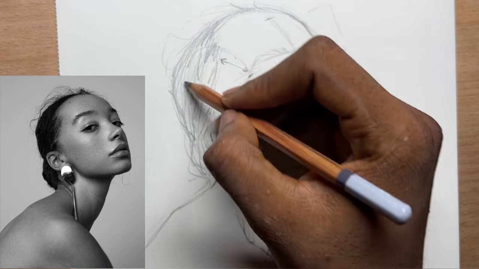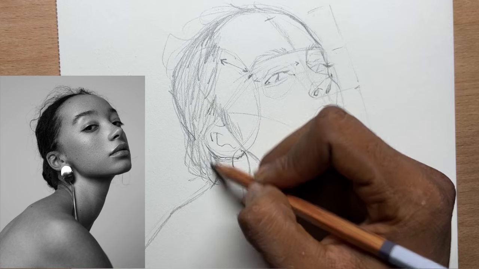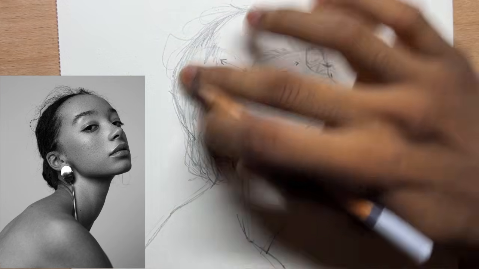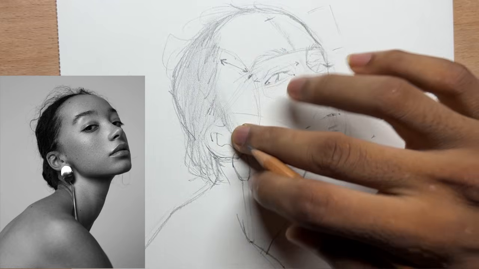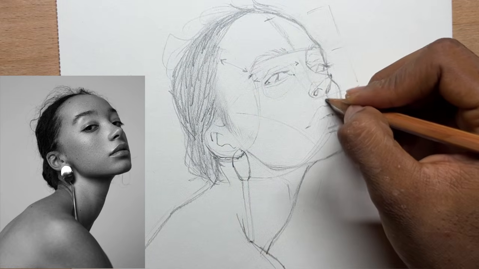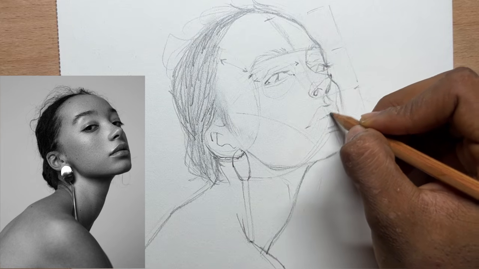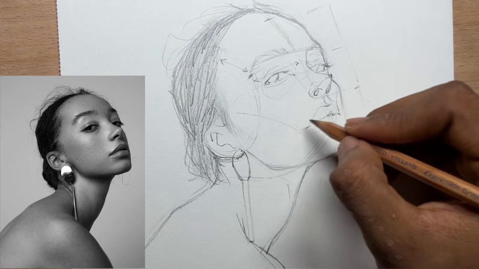I'm not quite happy with the hair, but you know what? That is fine. That is totally fine. So I'll just blend it with my finger. Okay. I think I'm done here.